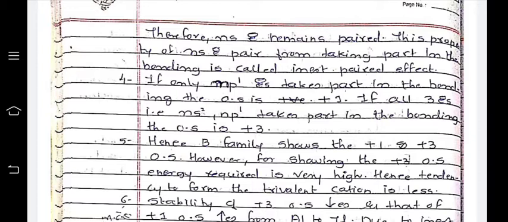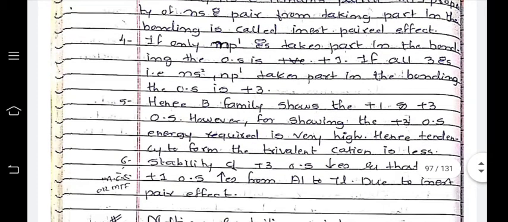We know that the valence electronic configuration of all the elements of the boron family is ns2 np1. In this case, only the np1 electron takes part in the bond formation. The ns2 electrons remain unreacted, meaning the electrons remain paired. This property of the ns electron pair of not taking part in the bonding is called the inert pair effect.